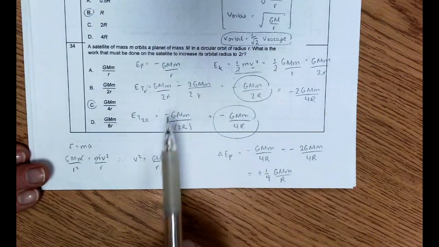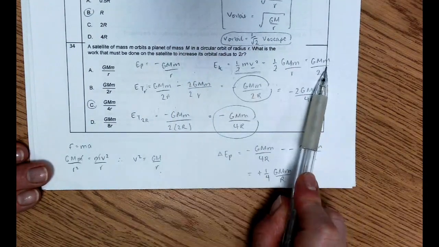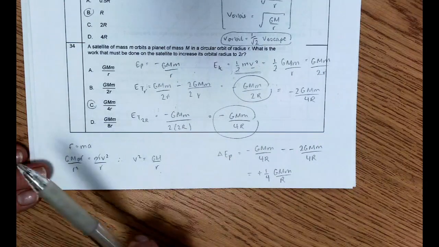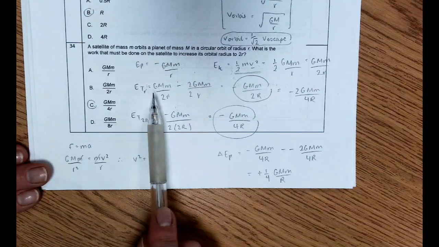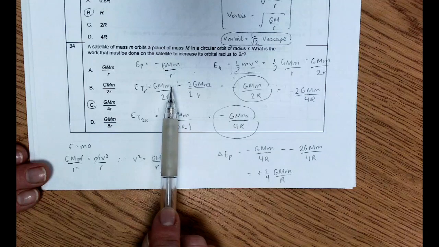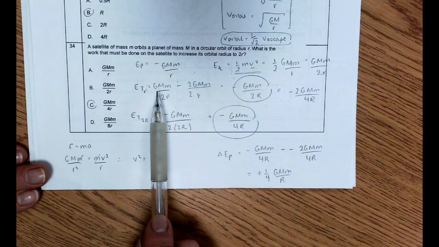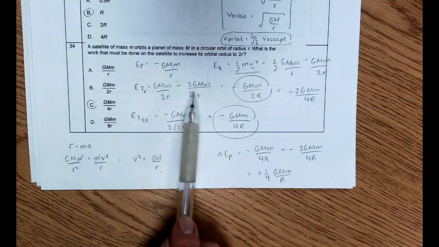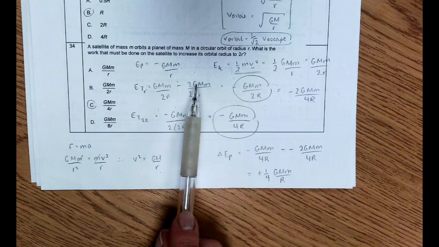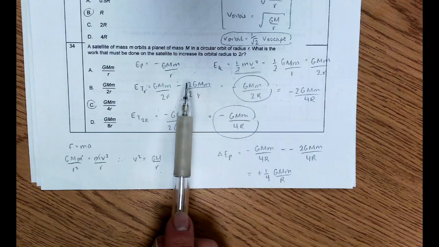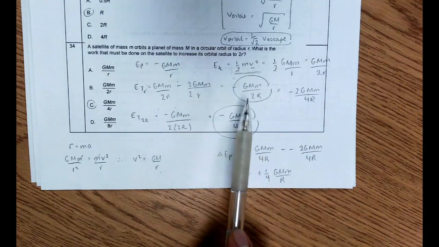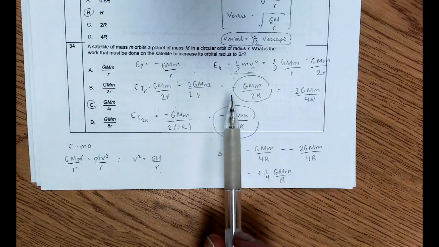So in total, the satellite has both potential energy and kinetic energy. Remember, kinetic energy is positive, potential energy is negative by definition. So the total energy at point R is the potential energy plus the kinetic energy, GMm over 2r minus GMm over r, because the potential energy is a negative number, so when I add them together it's taking away, and GMm over r is the same as 2 over 2 GMm over r. So therefore my total energy is minus GMm over 2r.